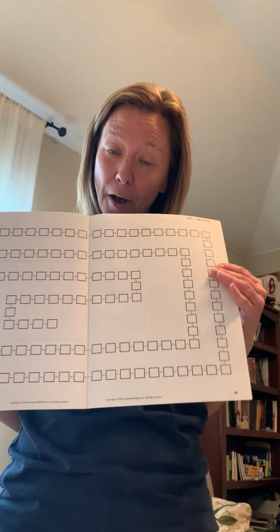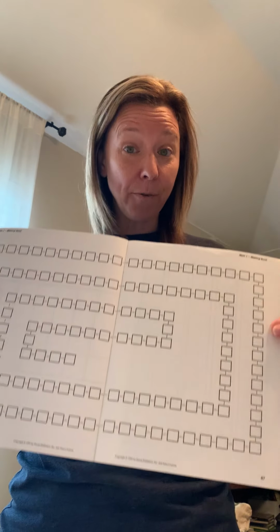I saw last week a couple friends had made it to 100. So that's exciting. Keep filling that in for me, and you can let me know when you have it all filled in and what number you are on. So fill in your next number. If you need help, ask Mom or Dad. They can always check it too, since I can't check your book.